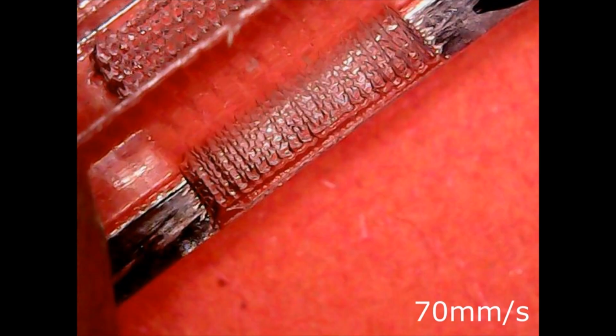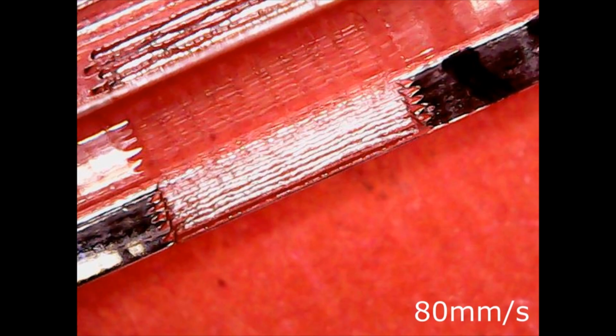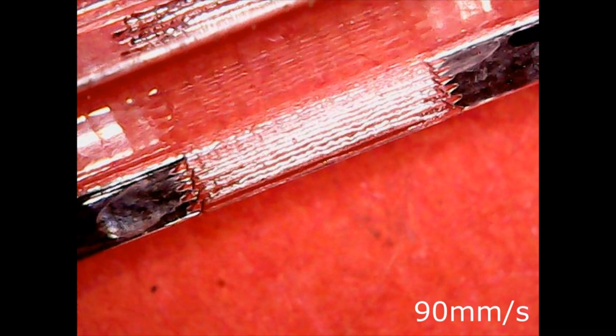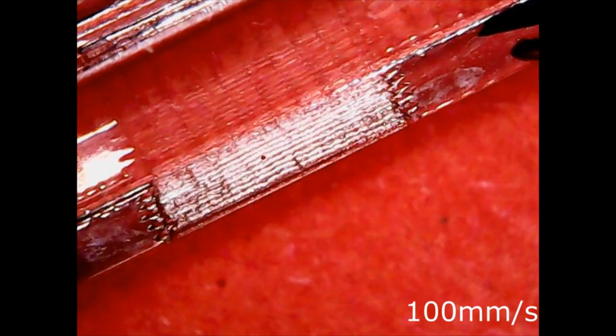70. And 80. All of a sudden they've just disappeared. 90. 100. Virtually nothing there at all, just fairly flat. 150.